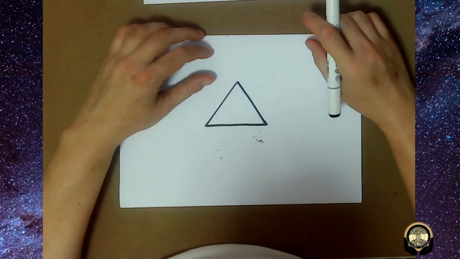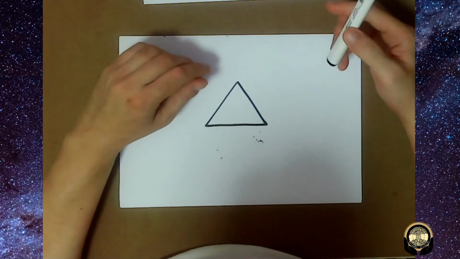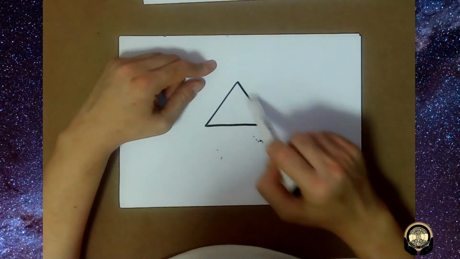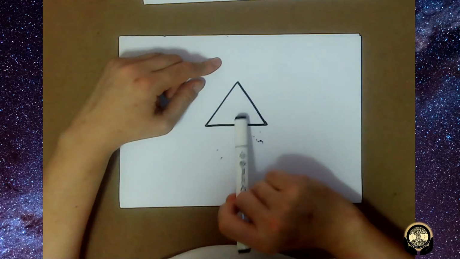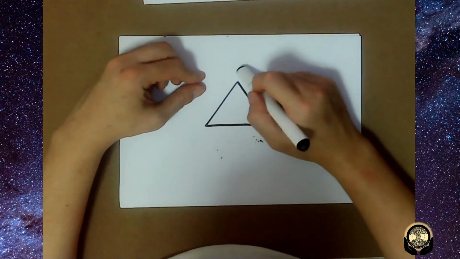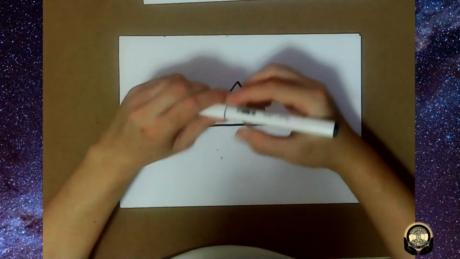I think it's safe to say if you're drawing a triangle pointing straight up, it's not pointing anywhere, it's a bit more stable.